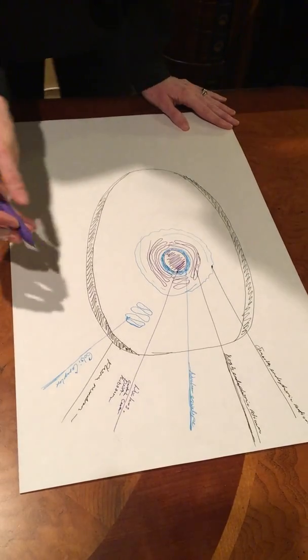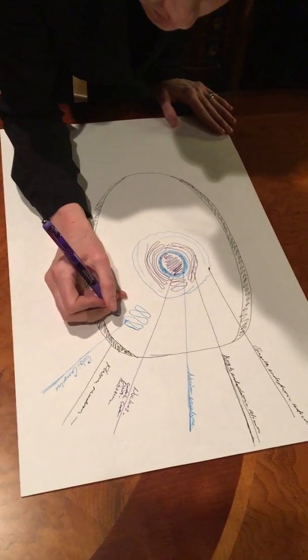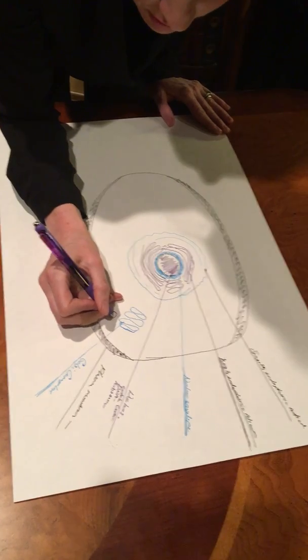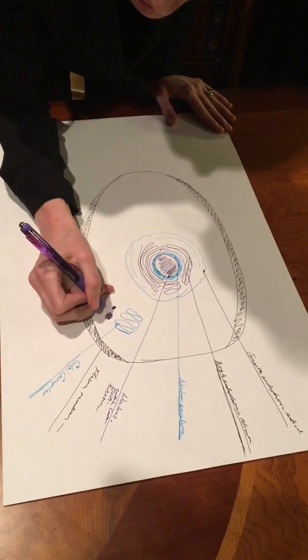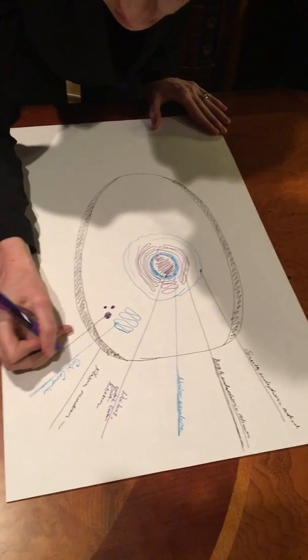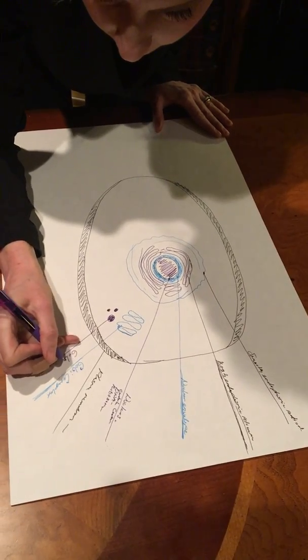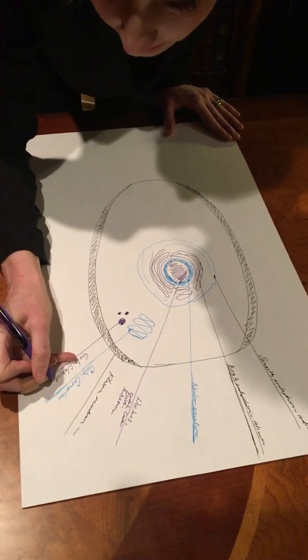Right outside the Golgi complex, you're going to have Golgi vesicles.